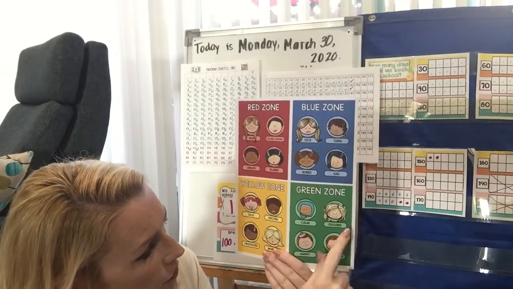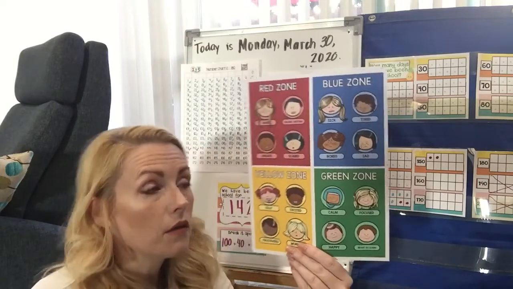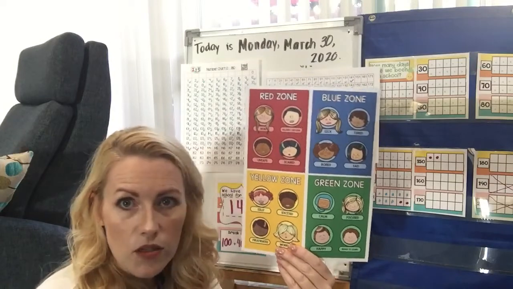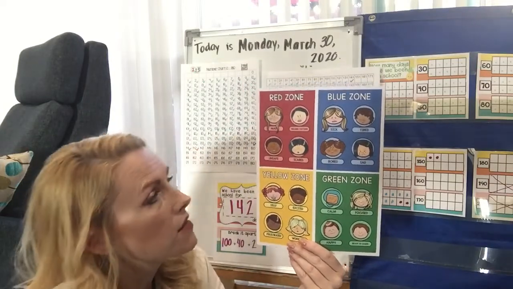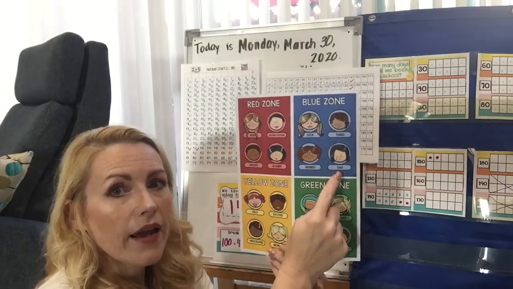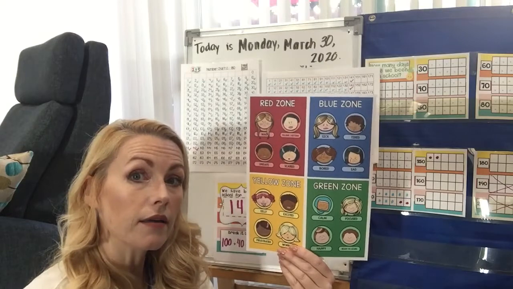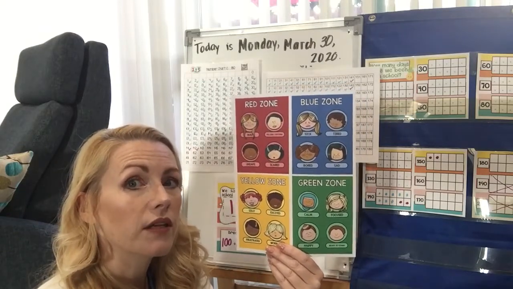Green is calm, focused, happy, and ready to learn. And so at school, our goal always is to try to be in the green so that we can be ready to learn. And we worked a lot at the beginning of the year to understand that even if we're tired, it doesn't mean we're tired all day long. It means that once we get started, we can change our mood. We can change how we're feeling.